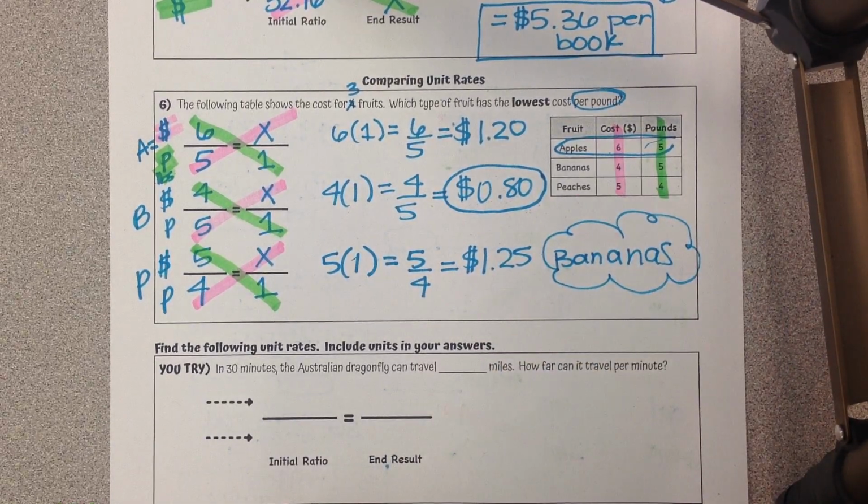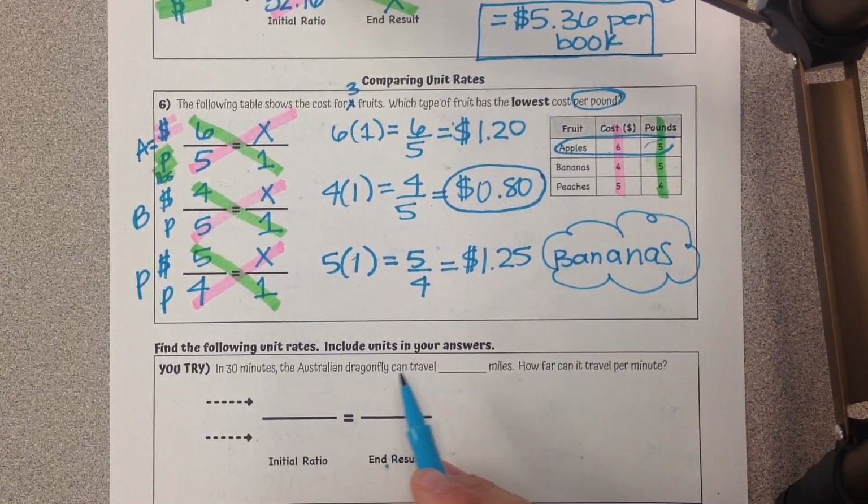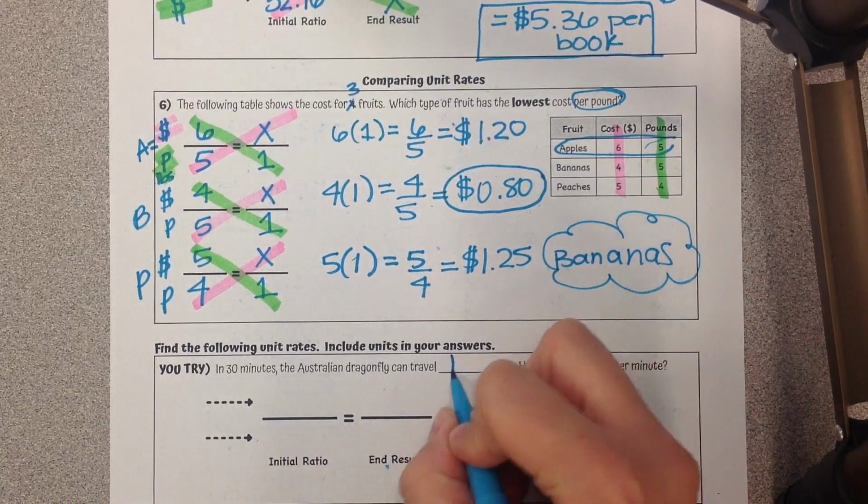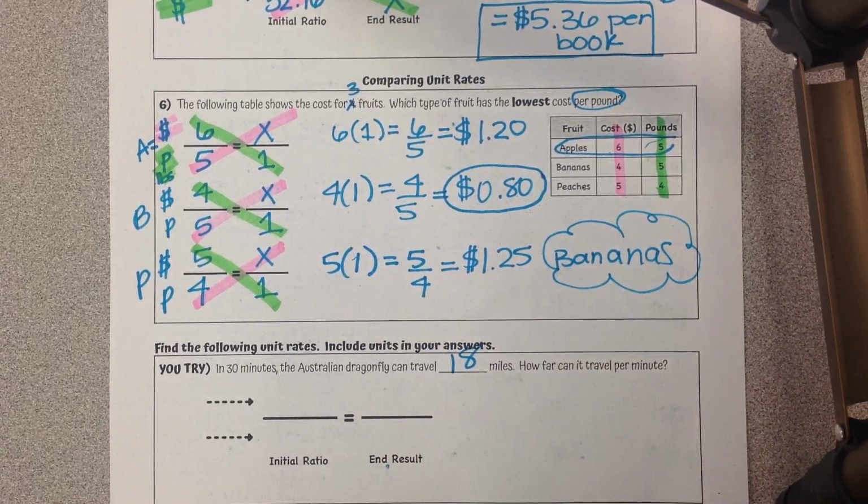Go ahead and do the you try. In 30 minutes, the Australian dragonfly can travel 18 miles. How far can it travel per minute?